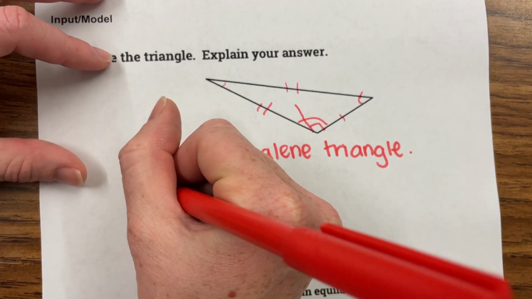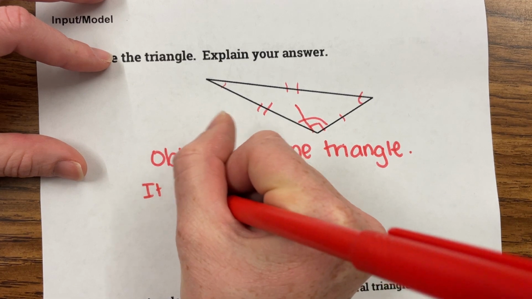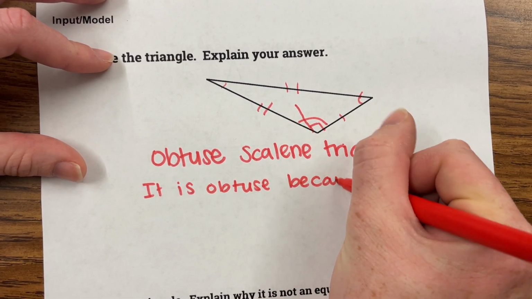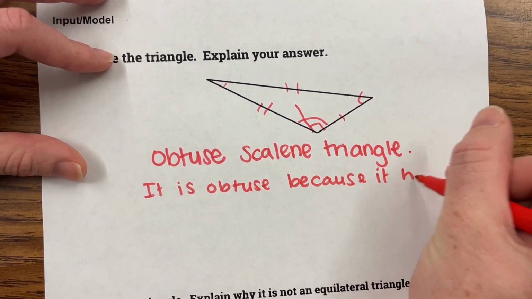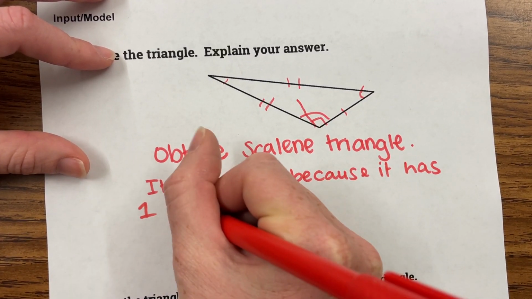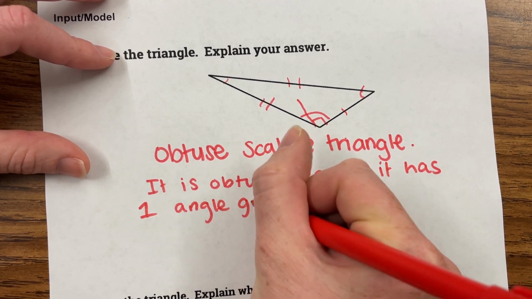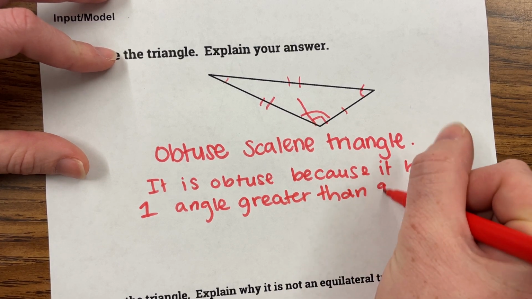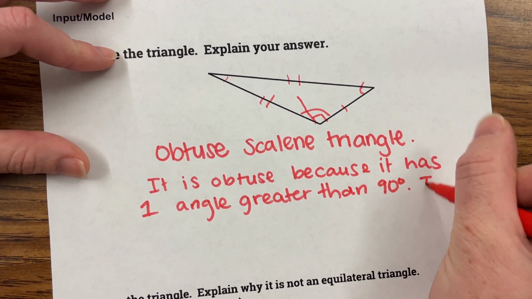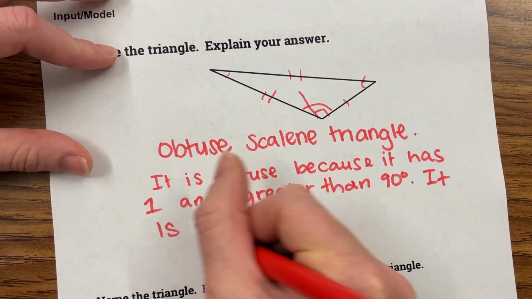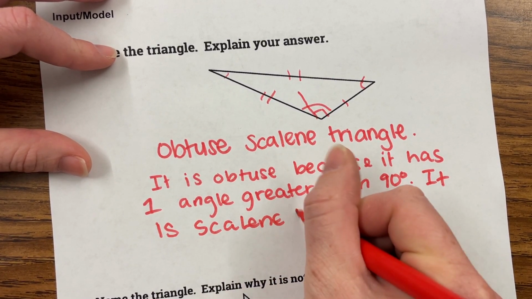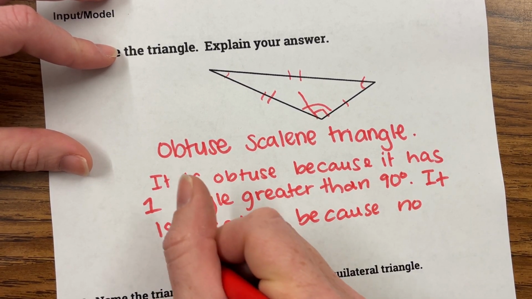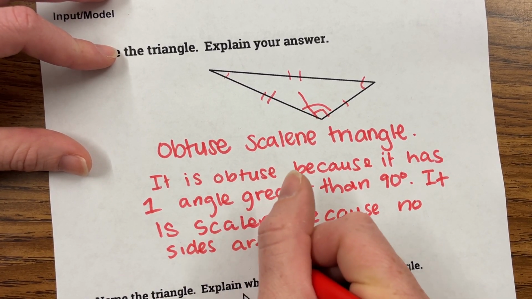It is obtuse because it has one angle greater than 90. It is scalene because no sides are equal.